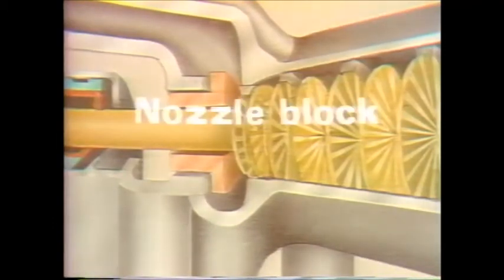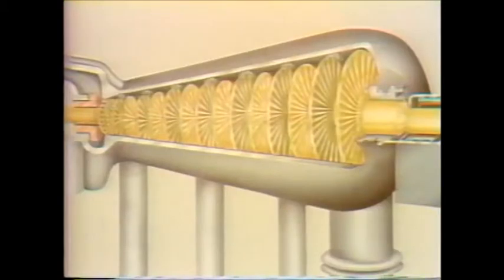Now, this is because there is usually a special type of diaphragm called either a nozzle block or nozzle box located before the first row of rotating blades. And as its name implies, this diaphragm houses a series of nozzles instead of stationary blades, which direct the steam from the steam inlet to the moving blades of the first wheel. Steam proceeds through the remaining stages of the unit until it's exhausted into the condenser.